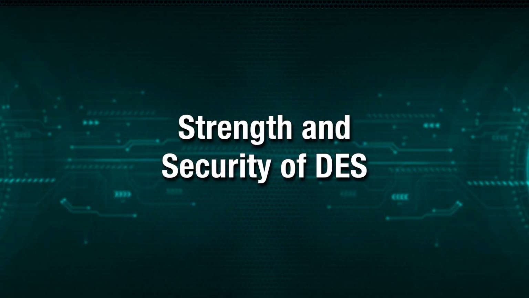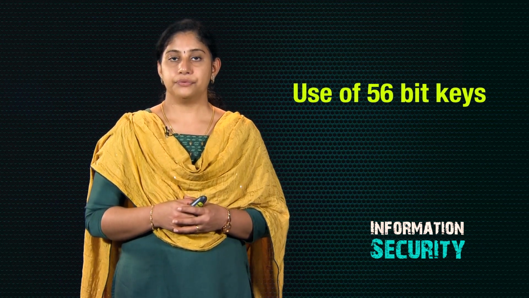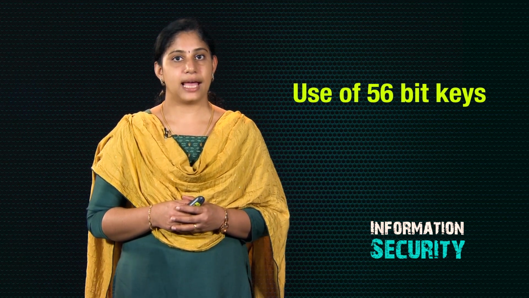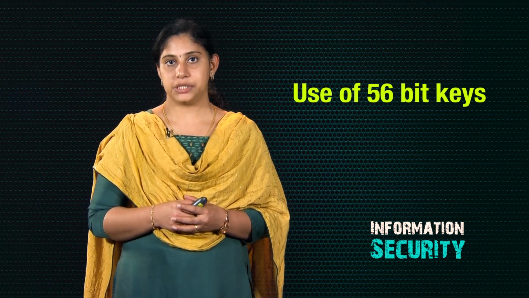Strength and security of DES. The following features enhance the strength and thus the security of DES. The first feature is use of 56-bit keys. A 56-bit key can be frequently used in encryption.